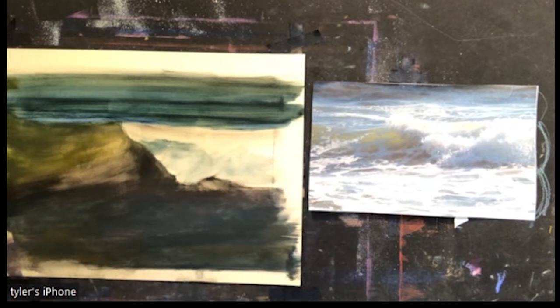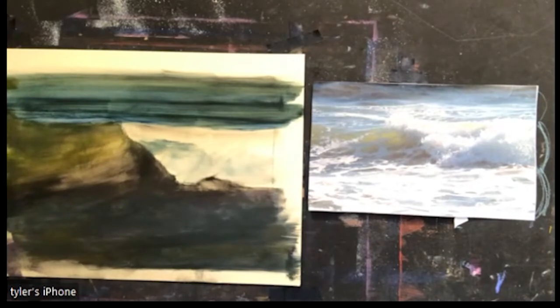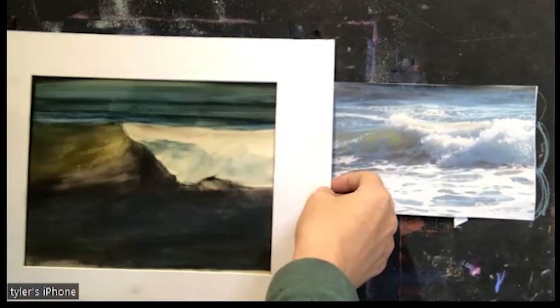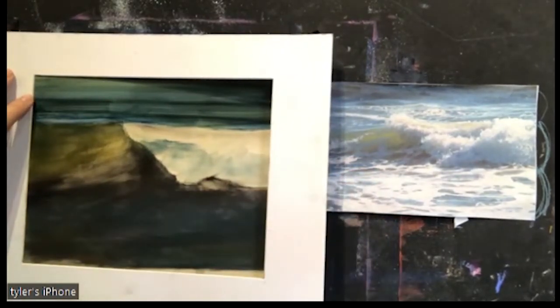So I think for me, I've kind of lost my edges a little bit, so I'm going to get that back on. Just so I know.